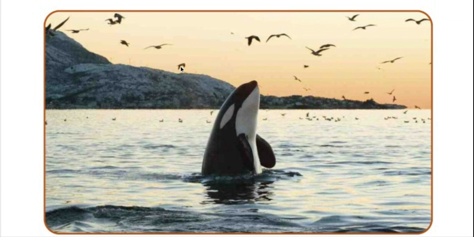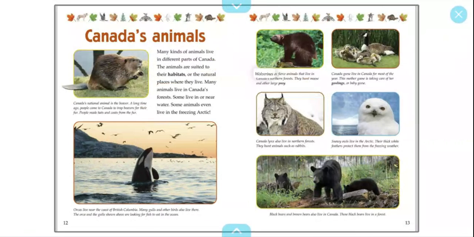So sometimes because some birds can smell fish, they come to get the fish, and then there's all sorts of animals just there to find fish, and that's mainly why there's an orca and birds.